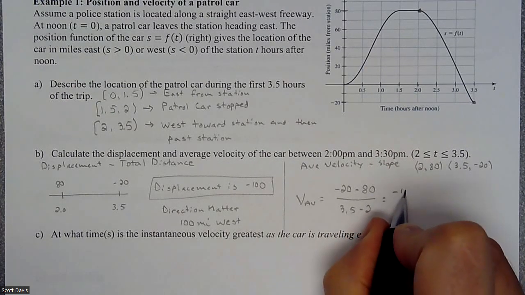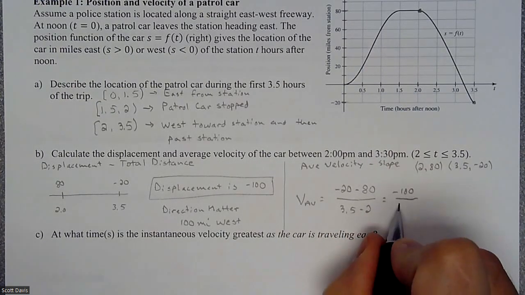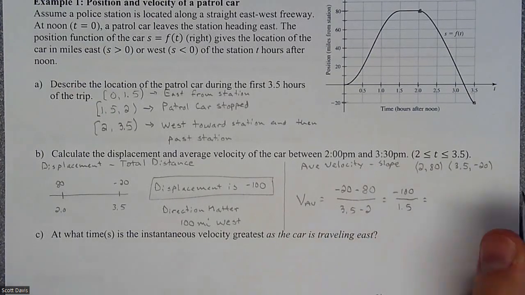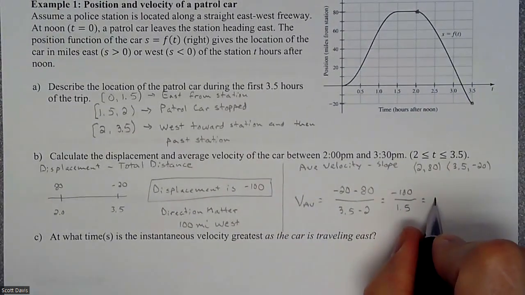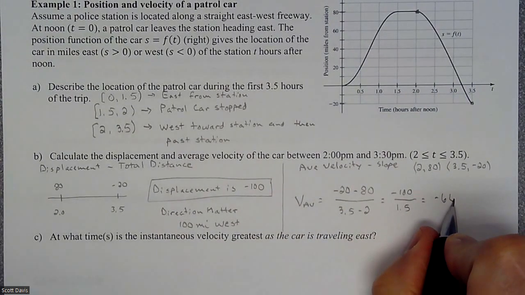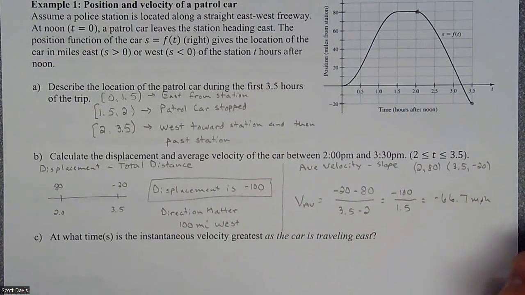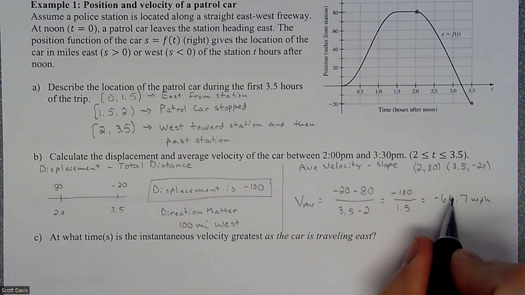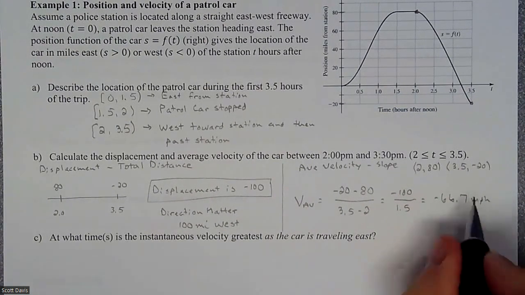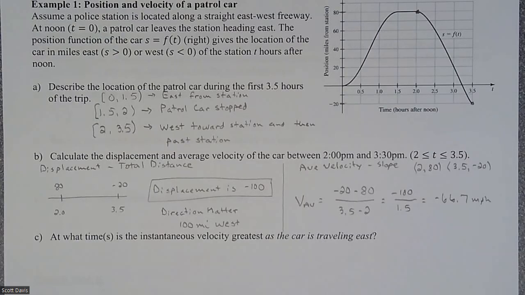That's going to get us a negative 100 over 1.5. If we throw that into the calculator, we would get a negative 66.7 miles per hour. Since there's a negative on that, we were going to the west at a rate of 66.7 miles per hour.